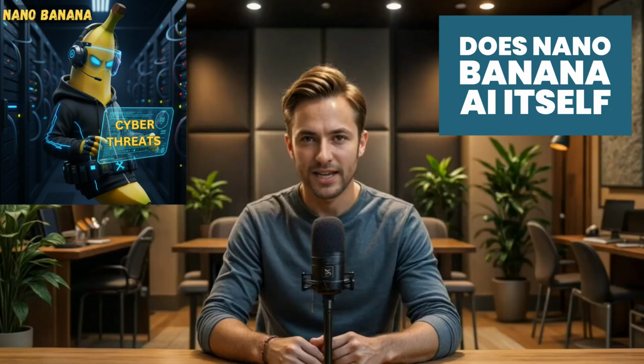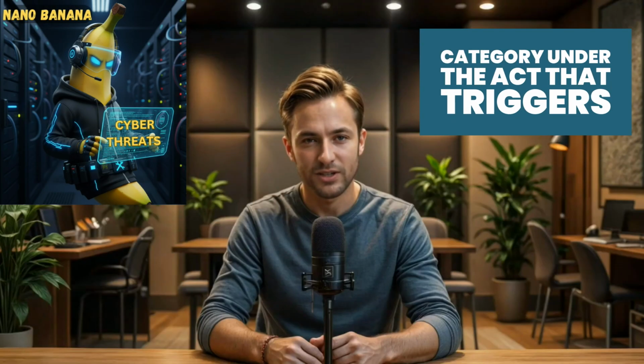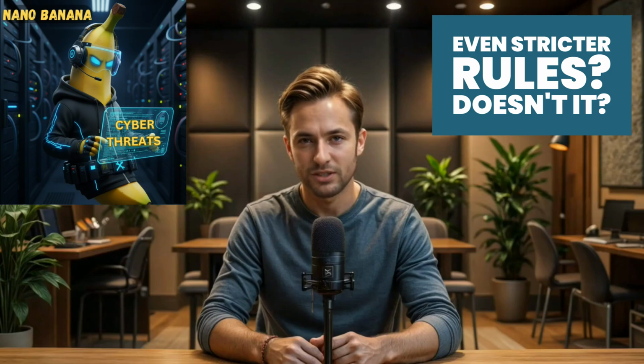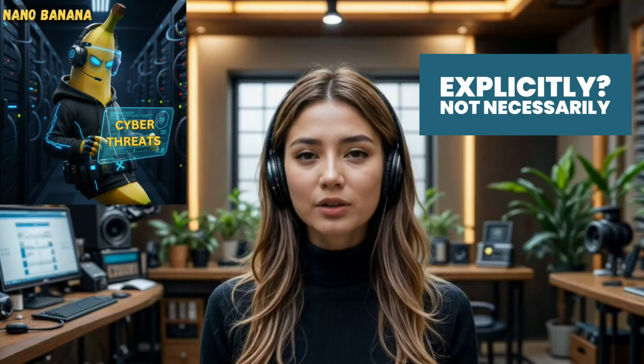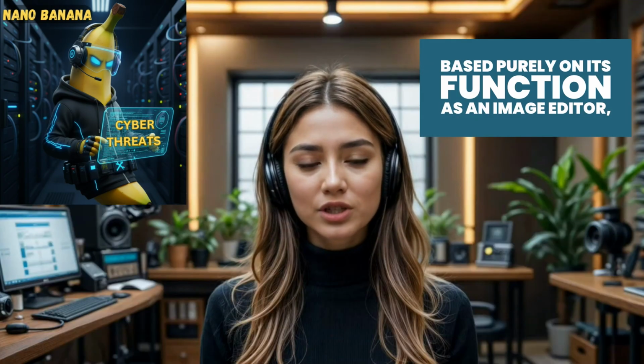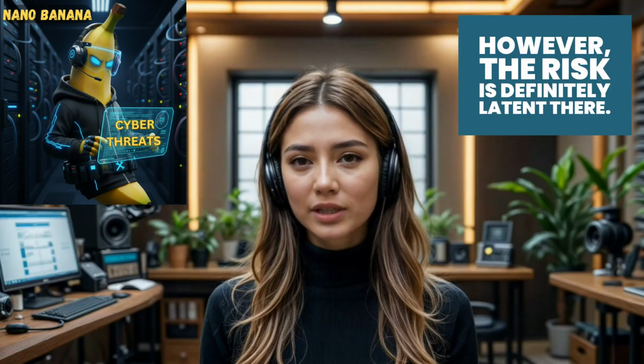Does Nano Banana AI itself fall into the high-risk category under the Act? That triggers even stricter rules, doesn't it? Not necessarily, based purely on its function as an image editor. However, the risk is definitely latent there.